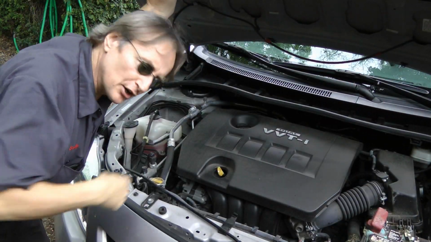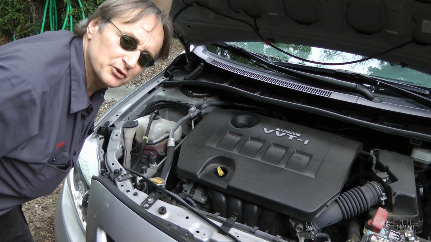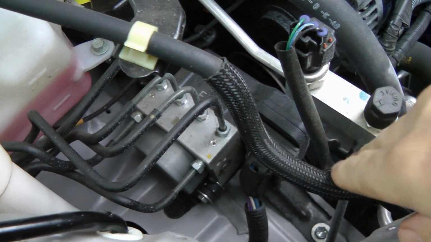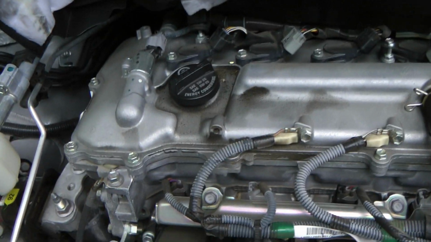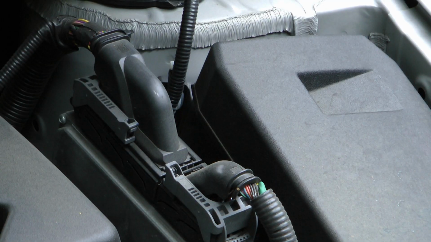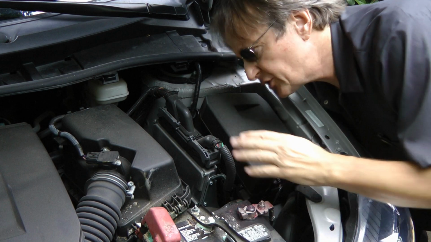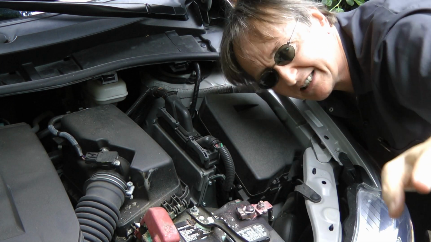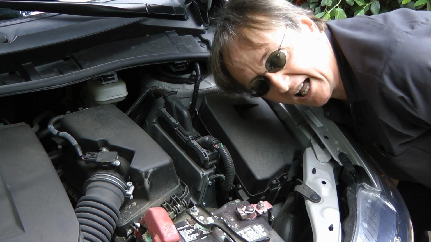Now, if you've ever checked under the hood of a modern car, you'll notice everything is run by computers. The ABS braking system is all run by computers, and the fuel injection system is all run by computers, as is the ignition system. And to understand what these computers are doing, sometimes to fix a modern car, you just have to break down and buy another computer to analyze them.